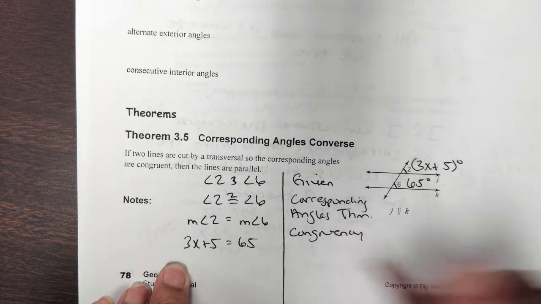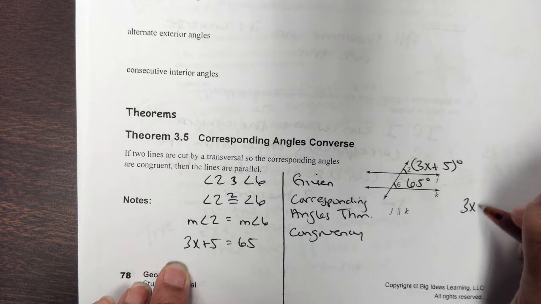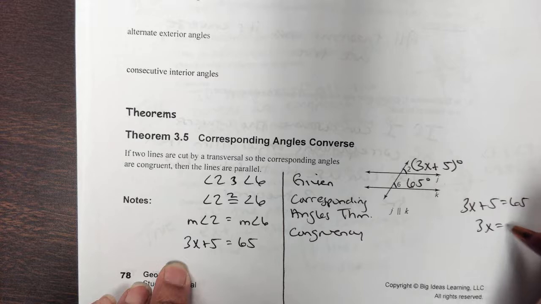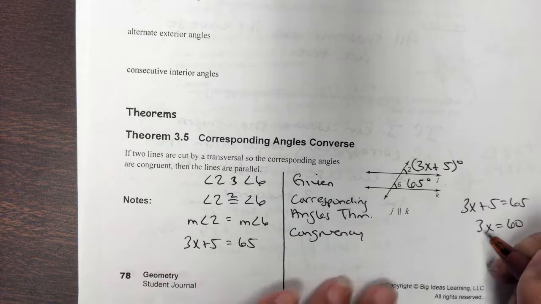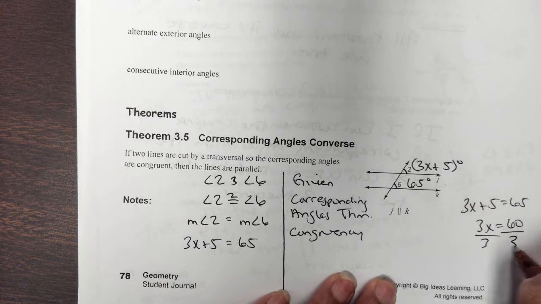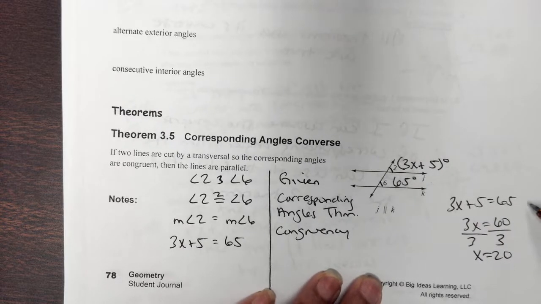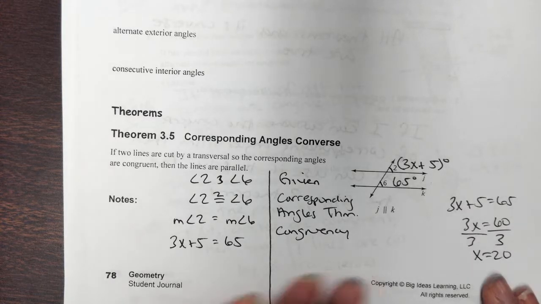And we can do the work. I'll put it over to the side. 3x plus 5 is 65. 3x will equal 60. And when I divide by 3, x equals 20. Note you can add this to your proof and give me the properties that we use, such as subtraction and division. And you'll get x equals 20.